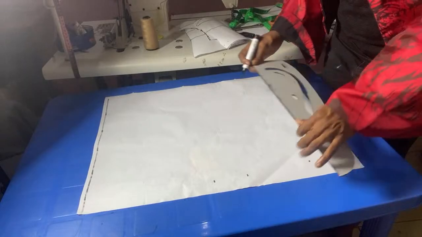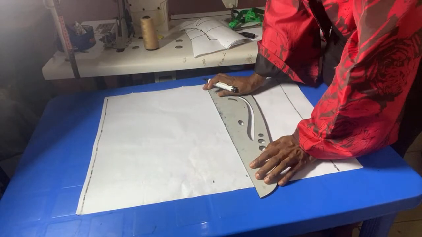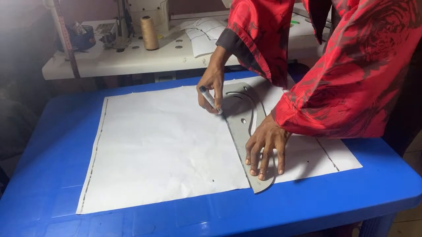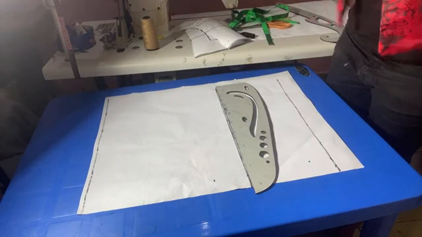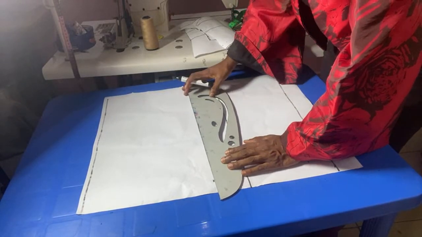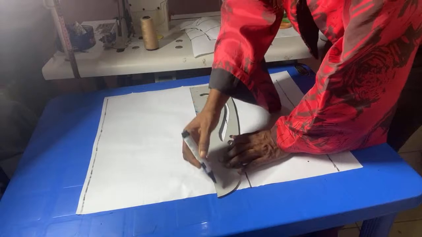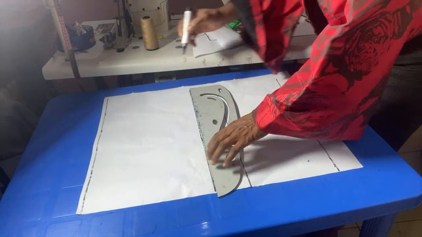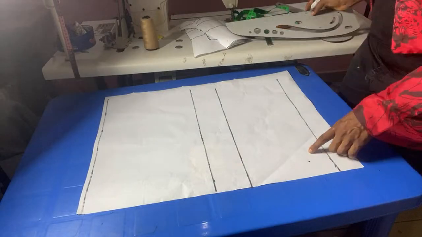Can you guys see? Yes, I'm happy the whole of the table is visible. That's what I wanted. I want the whole of my table to be visible, so you guys will see everything clearly. So I've added all of my lines now.